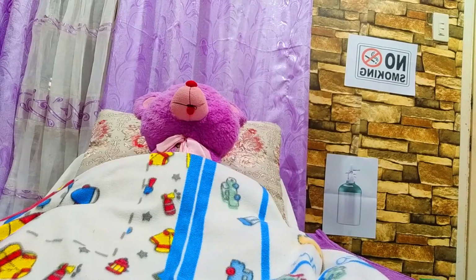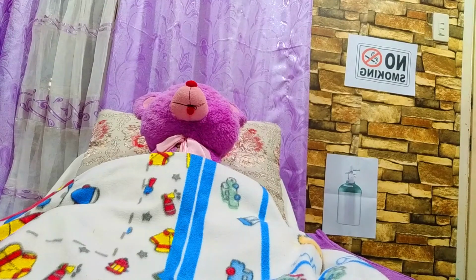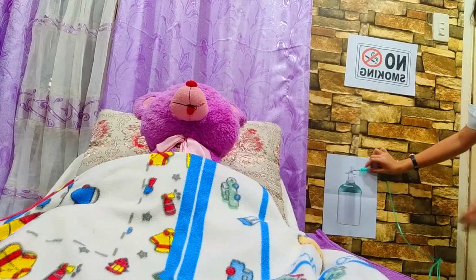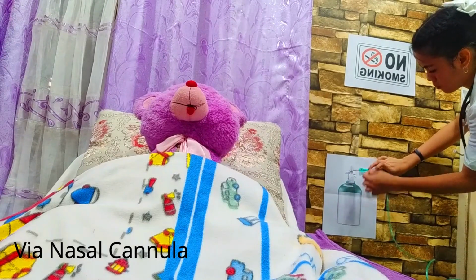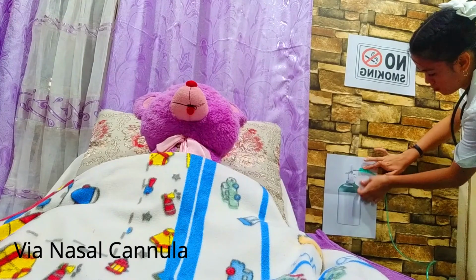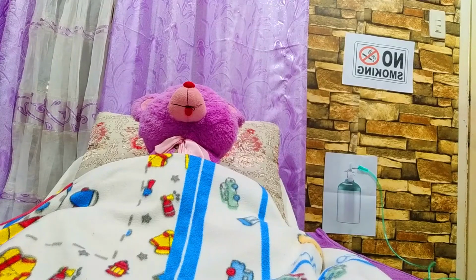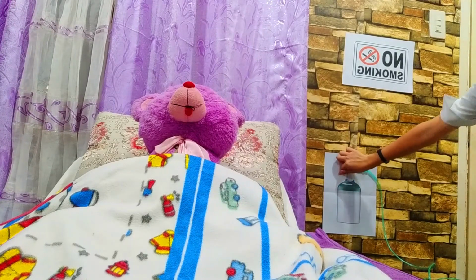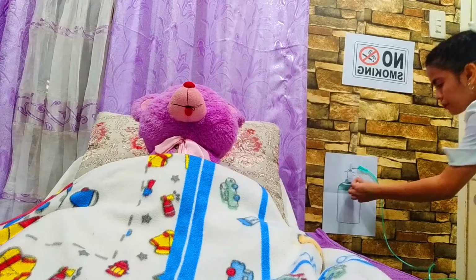The next is we need to position the client in a semi-Fowler's position. And then we need to attach the nasal cannula to the oxygen source with the humidifier. And then we need to turn on the oxygen until bubbling. And also, we need to regulate the flow meter at the prescribed liters per minute.